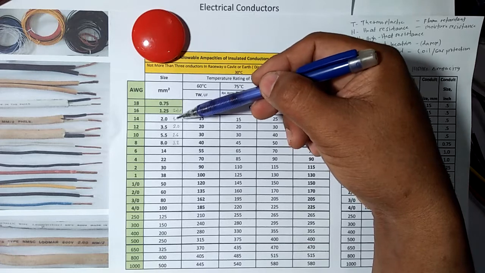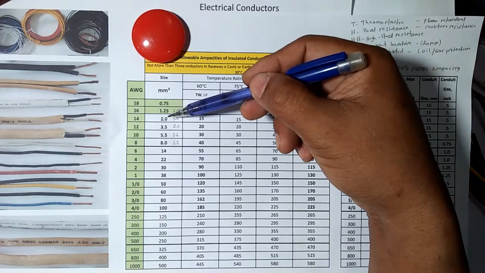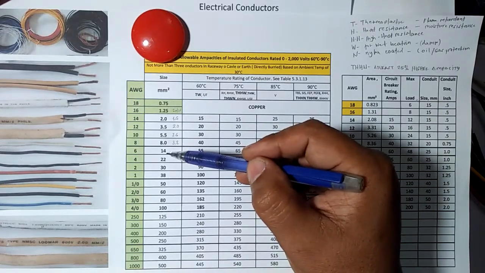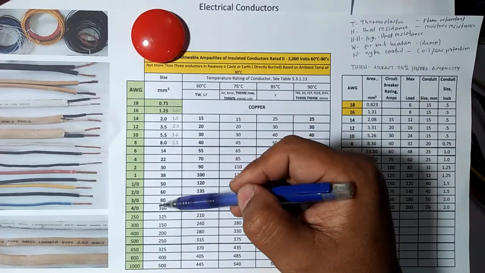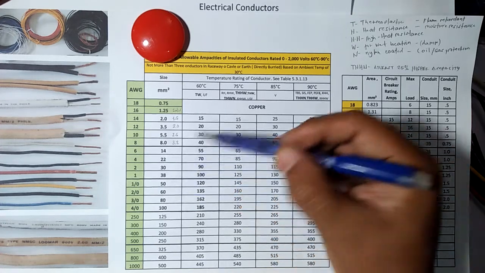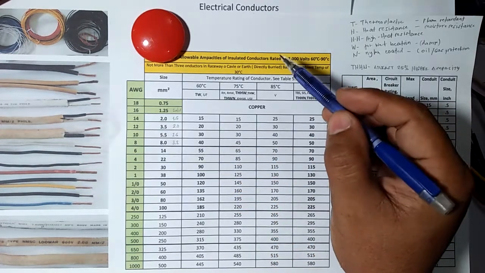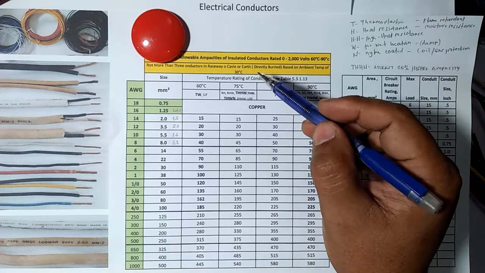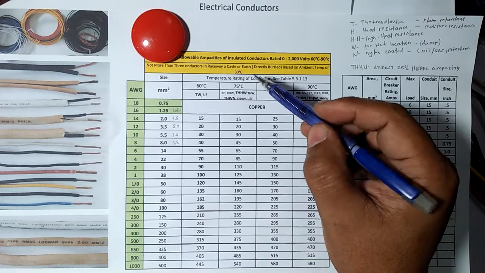It's either solid or stranded, and cables from 14.0 mm squared and larger wires. Okay, so I hope you will not be confused next time, and you can explain the difference or meaning of wires and cables.